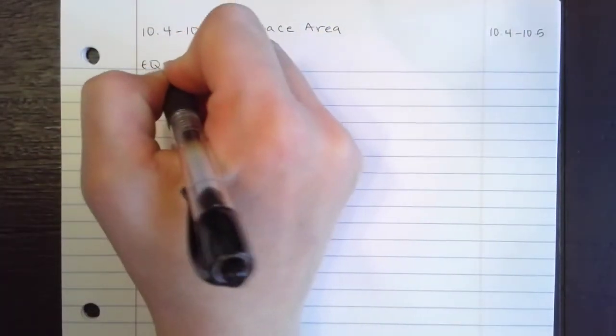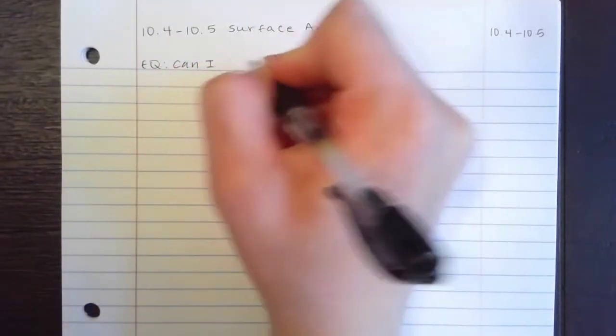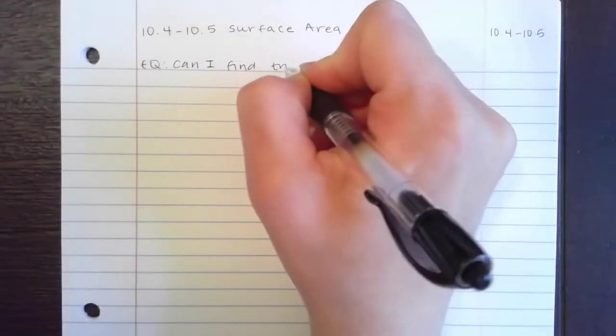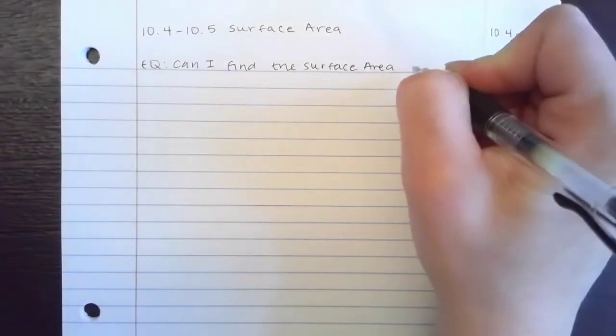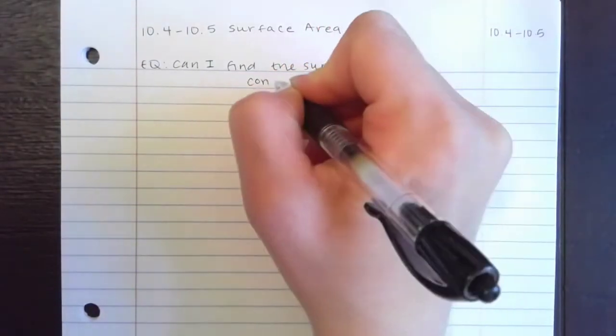So our essential question is, can I find the surface area of composite figures?